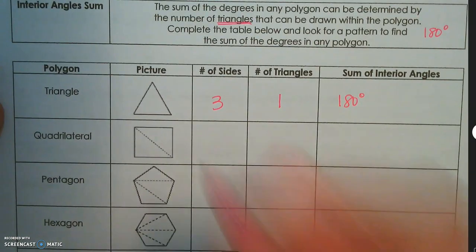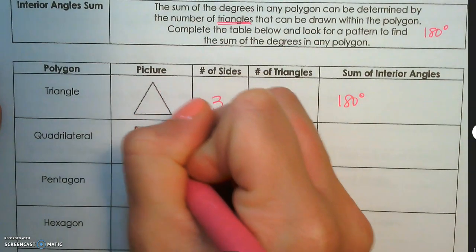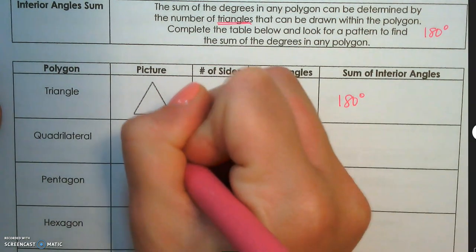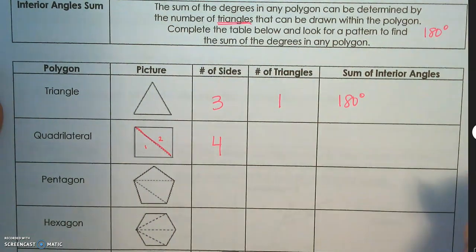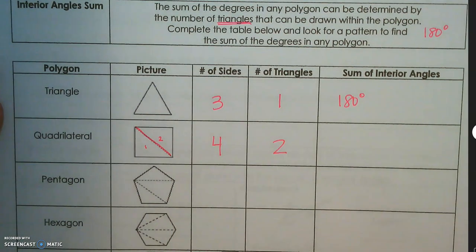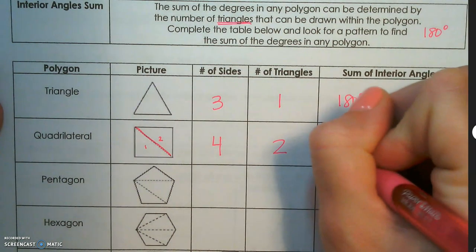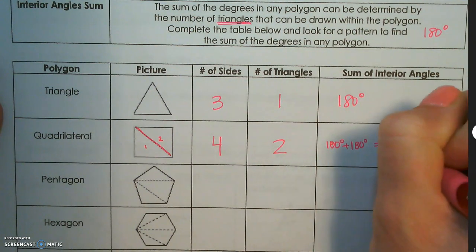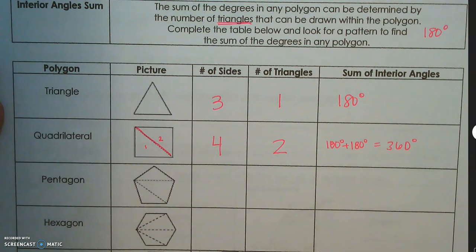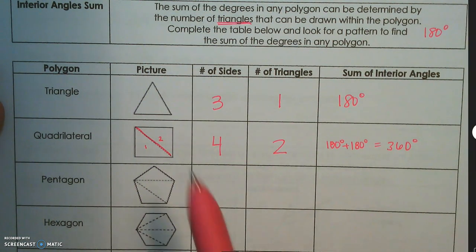Then we have a quadrilateral. Notice if you split a quadrilateral with this diagonal, we have two triangles, right? So a quadrilateral is a four-sided figure, but there's two triangles created inside of it. So that would be 180 plus 180. So quadrilaterals sum to 360 degrees for their interior angles, which kind of makes sense, right? 90, 90, 90, 90, all add up to 360.